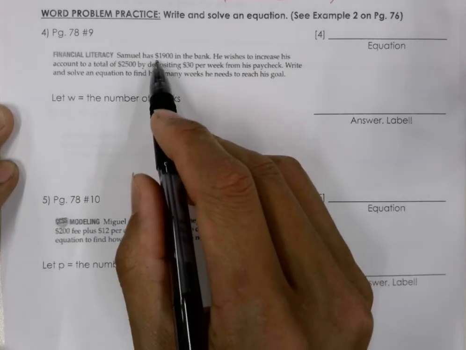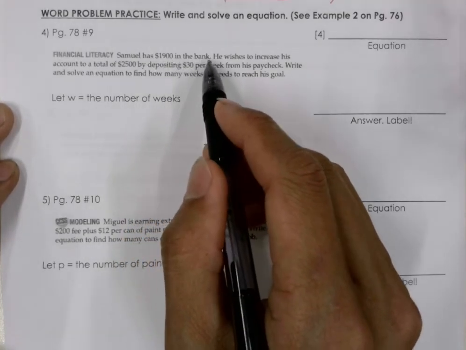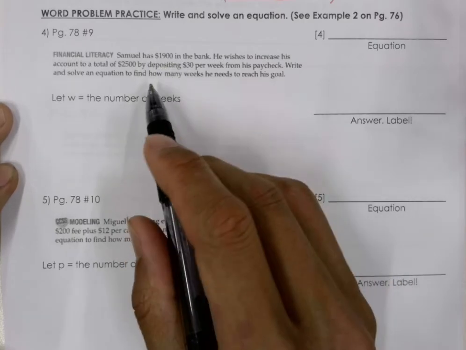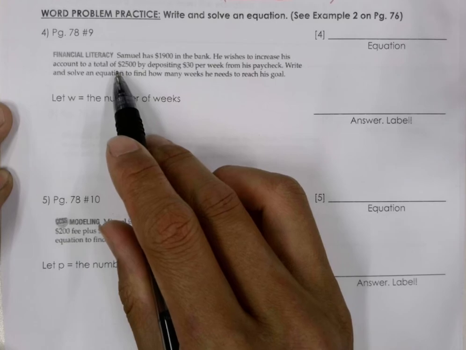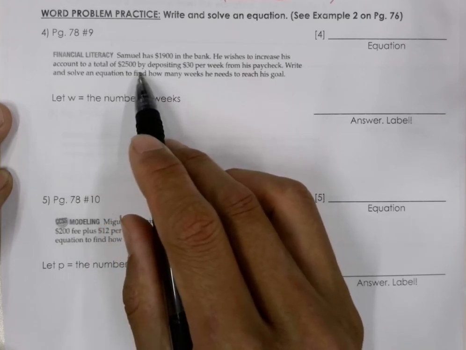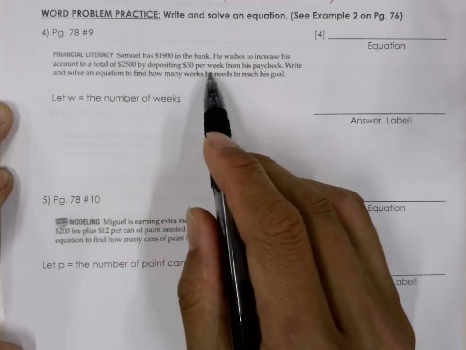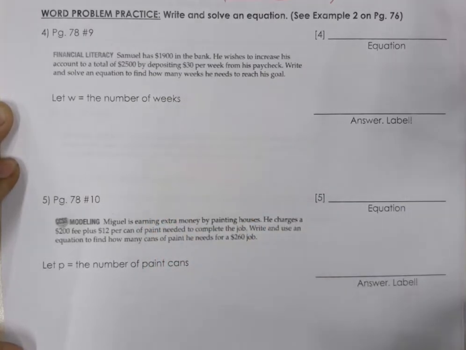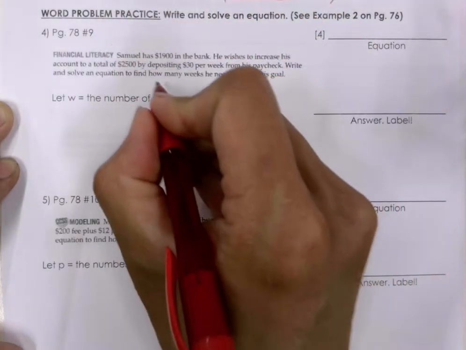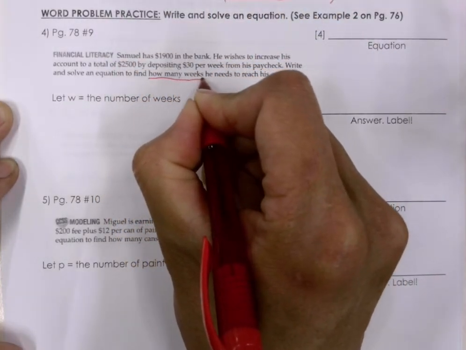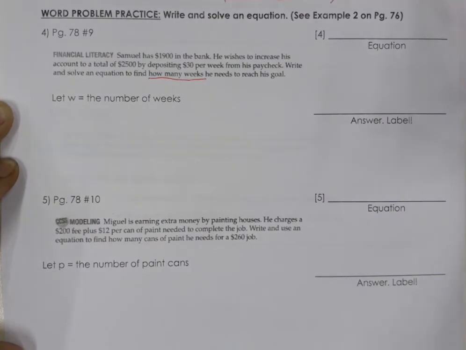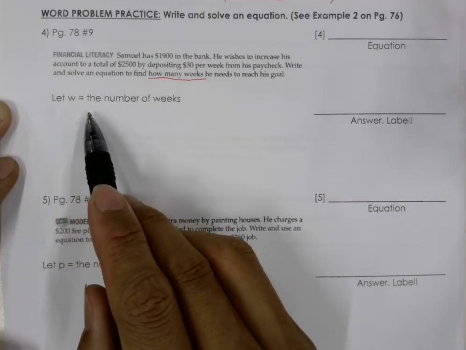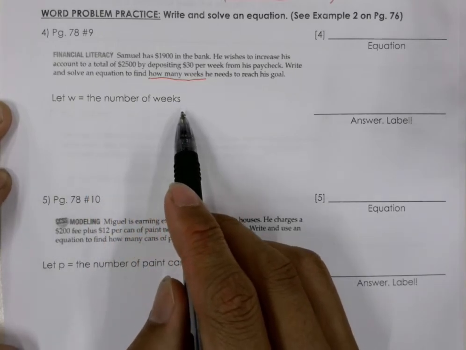So Samuel has $1,900 in the bank. This is the amount that he is starting with. He wants to increase his account to $2,500, and he is depositing $30 per week from his paycheck. We are trying to find out how many weeks he needs to reach his goal, which is why we let W, our variable, equal the number of weeks.